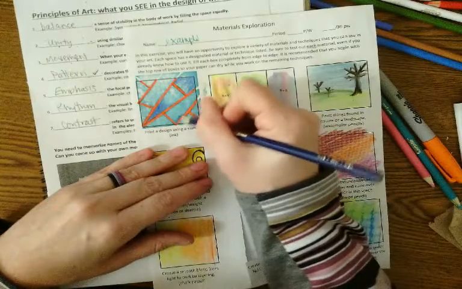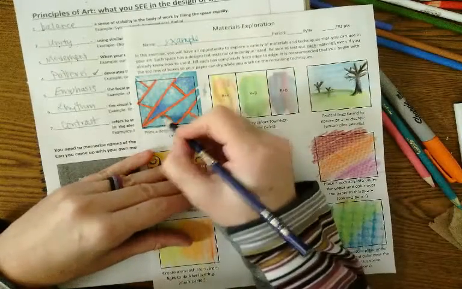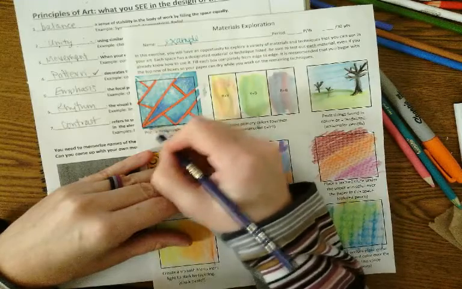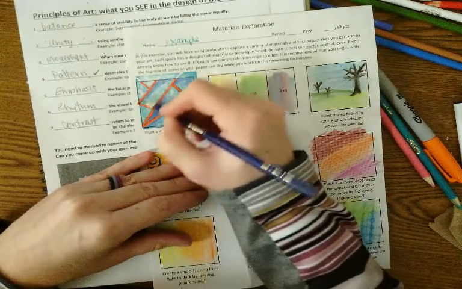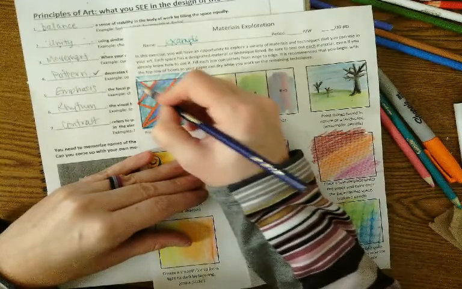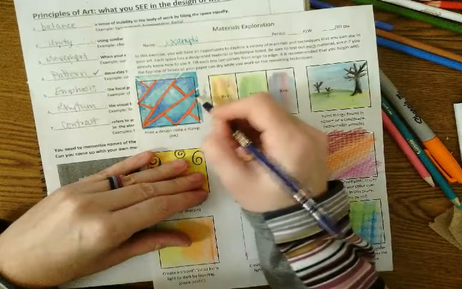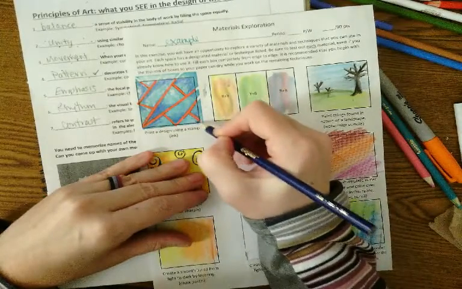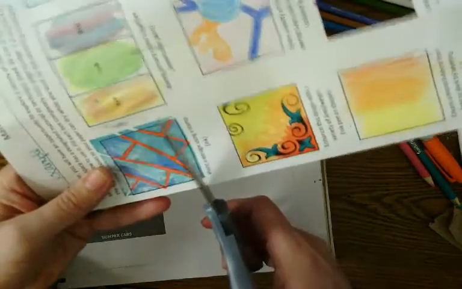So you can see how now my colored pencil is starting to achieve value, which is one of our elements of art, because I see light blue and dark blue in some areas. So this is just kind of enhancing the beginning design that was there just from the stamp itself. Okay, so this one was called contrast. So I'm going to cut this one out.